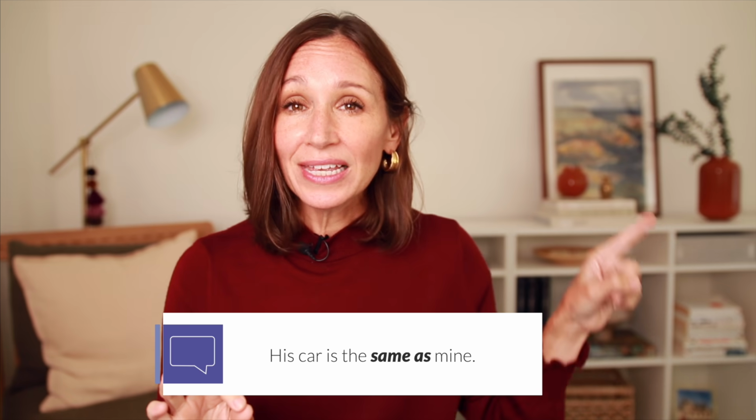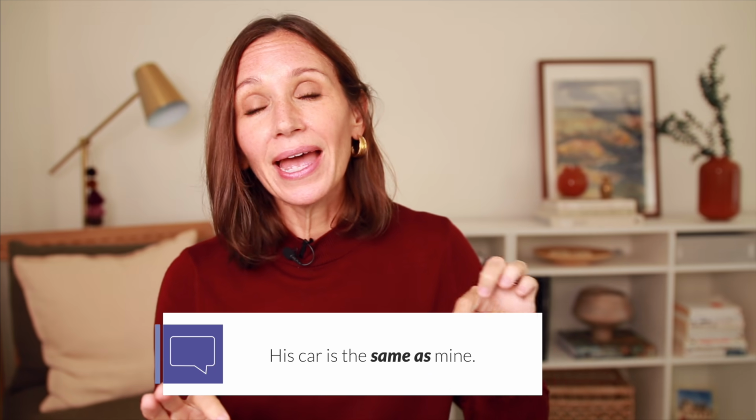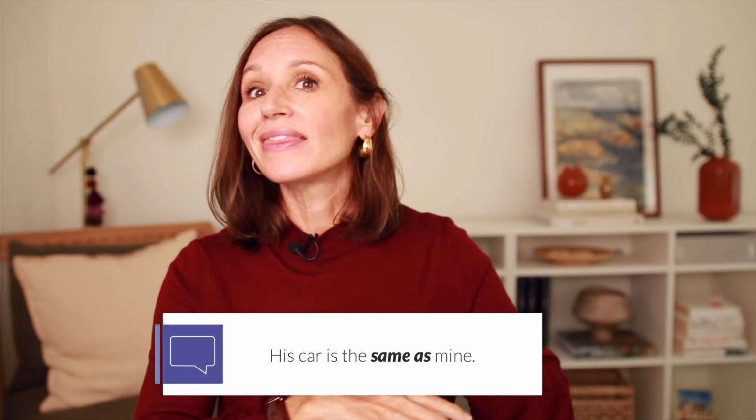Before we get to the practice, let's do one more. Number 3 is same as. This is quite similar to the one we've just discussed. However, this one emphasizes that two things or two people are nearly the same, if not identical. For example, his car is the same as mine. In other words, they are exactly the same color, the same make, the same model, the same year. Everything is the same.